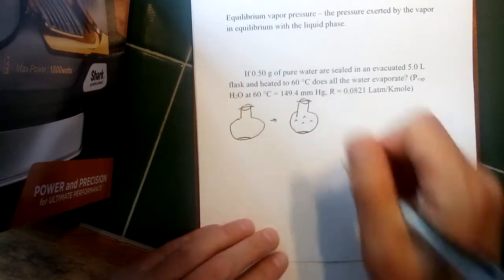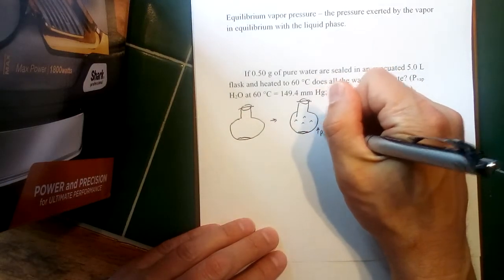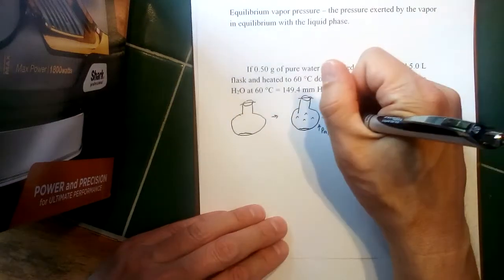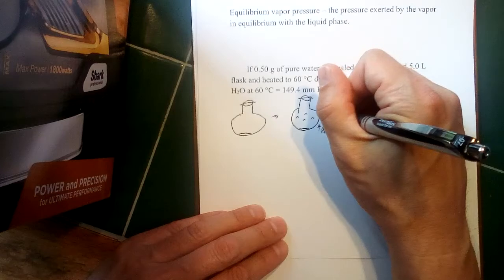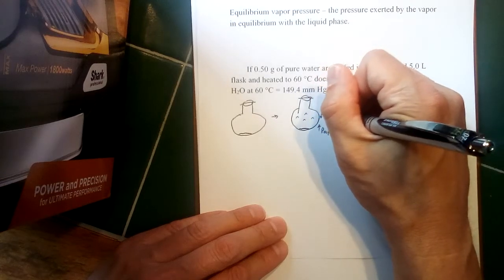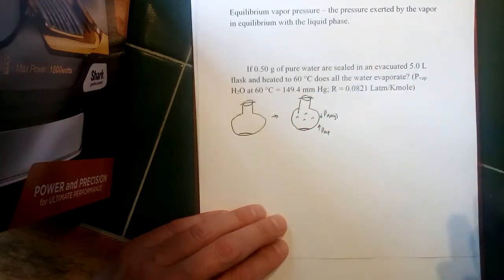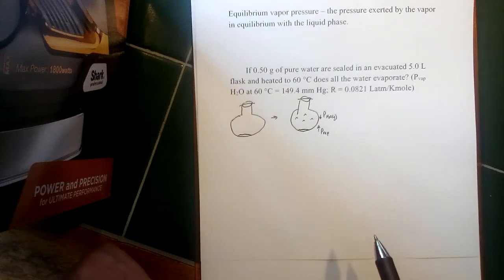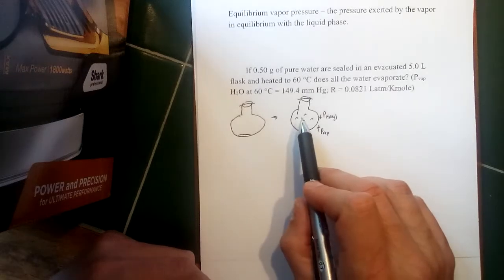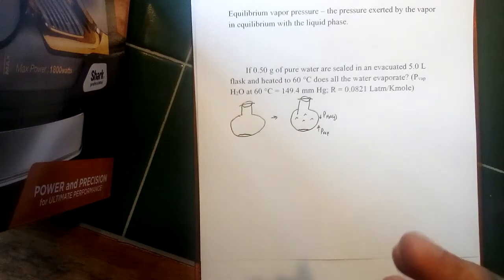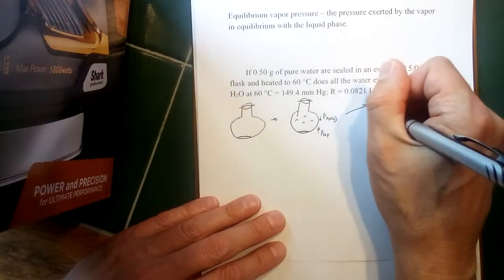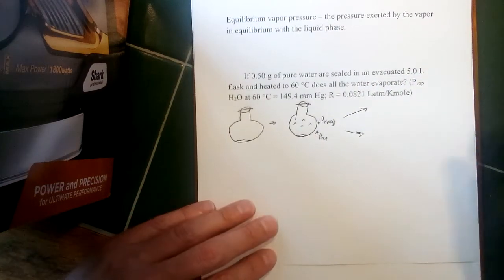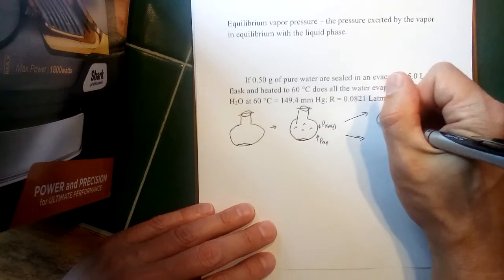Well, now there's two pressures. There's the vapor pressure of the water pushing to evaporate. But there's another pressure now from the gas phase. H2O in the gas phase also generates a pressure. Now, if these pressures are the same, evaporation is going to stop. But if the vapor pressure is larger than the gas pressure, then more water is going to evaporate. So this leads us to two different possibilities. Right? One possibility is that we reach that equilibrium.